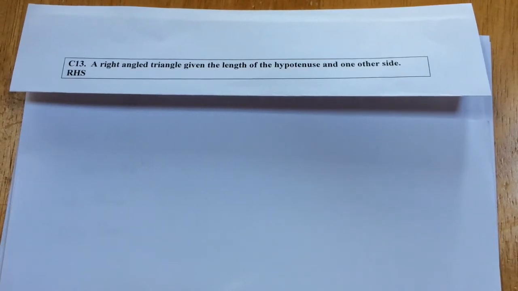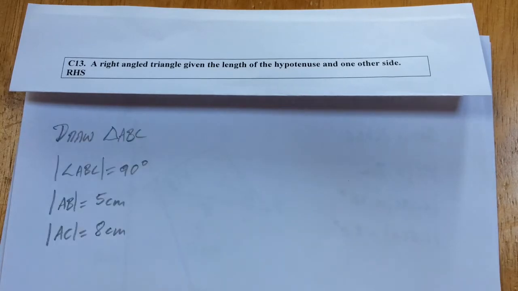Construction 13: how to draw a right angle triangle when you're given the length of the hypotenuse and the length of one other side. This is known as RHS, right angle, hypotenuse and side. Here is an example. Draw triangle ABC where angle ABC is 90 degrees. The distance from A to B is 5 centimeters and the distance from A to C is 8 centimeters.